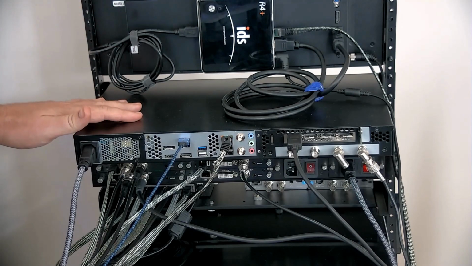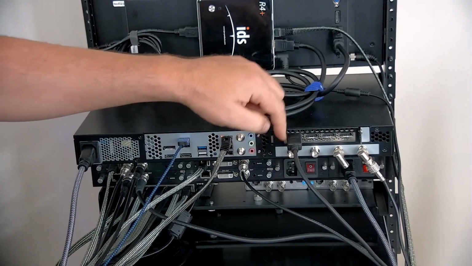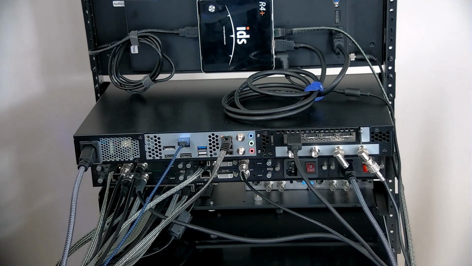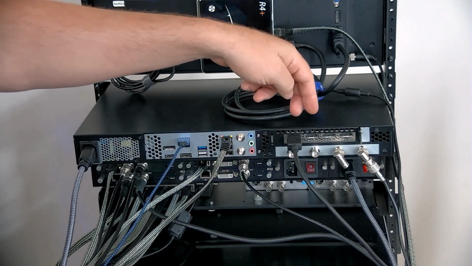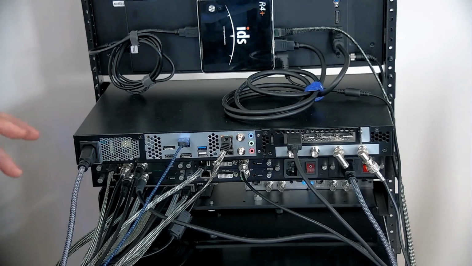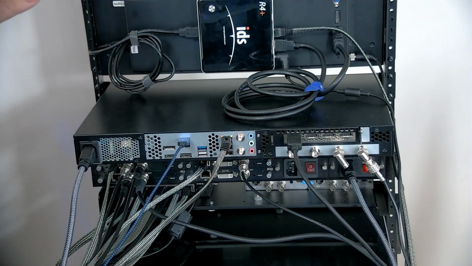Above that we have the 1U. This particular unit is configured as a switcher, so it has 4 SDI inputs. We can also configure it as a graphics station or a playout. So that module would be here. It would do 2 channels of key and fill, or we can configure it as up to 4 channels of playout. So it's a very compact method of either switching or graphics or playout.